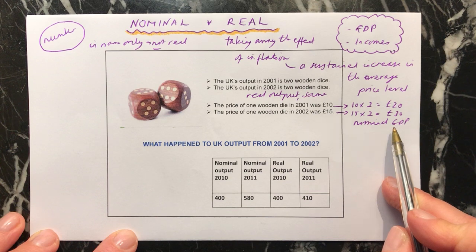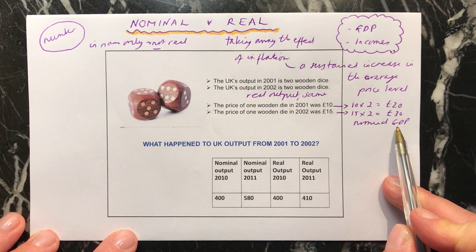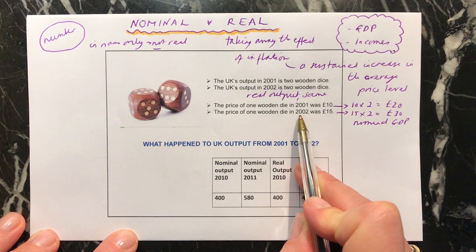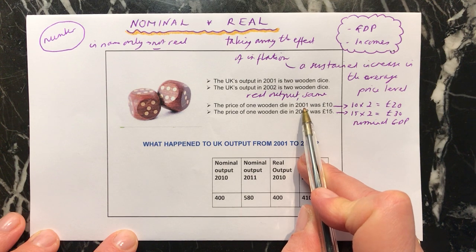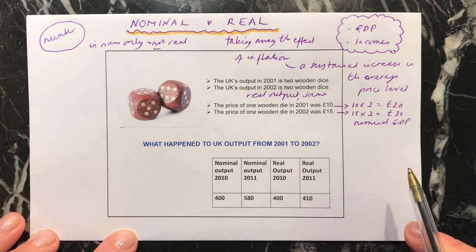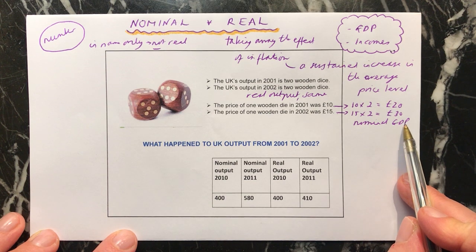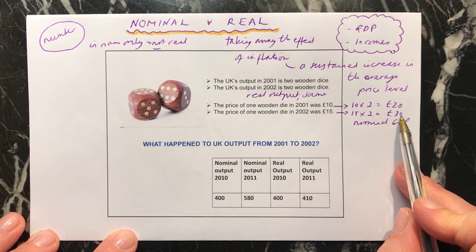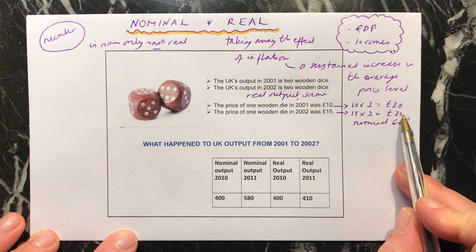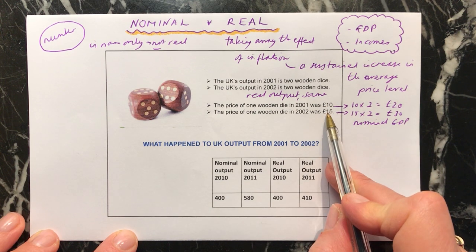So if someone presented you with these figures, you'd think, oh, they've made a lot more dice in 2002 than 2001. However, that's misleading. The reason that the nominal GDP has gone up is because now the price of one dice has gone up.